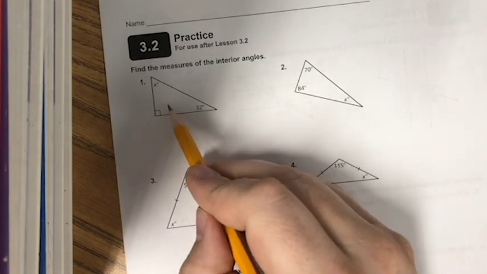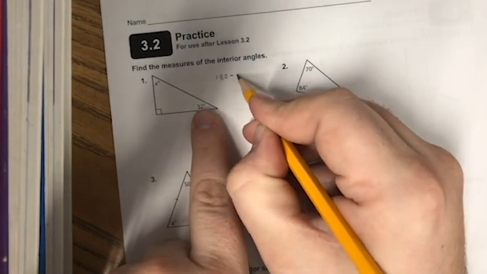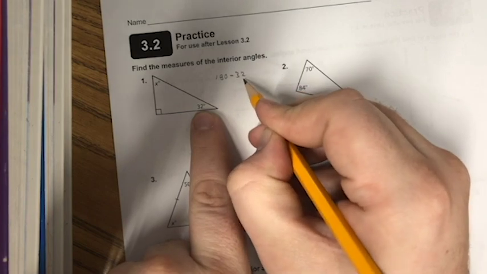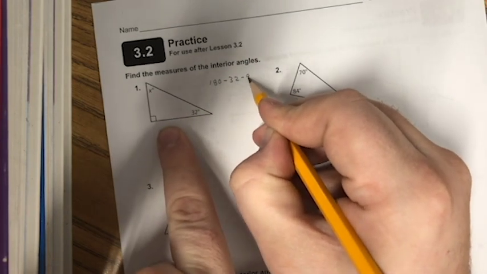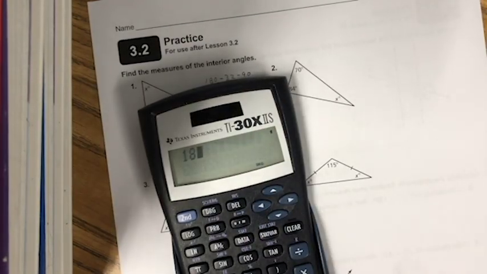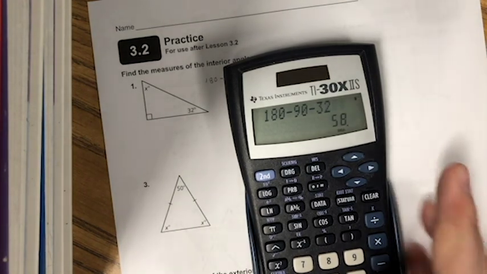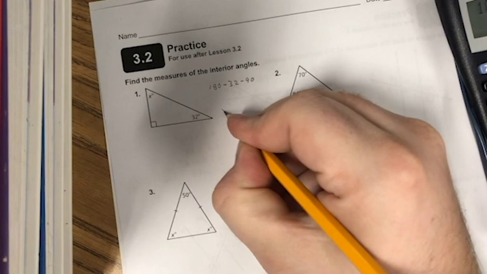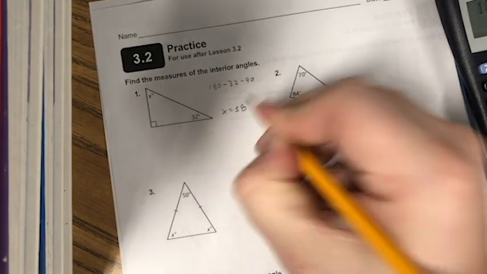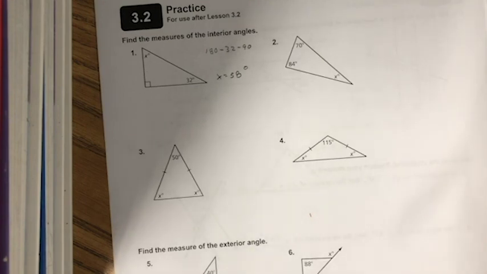So all I need to do is say 180 minus what I know, which is 90, minus 32. I get 58. So X is equal to 58 degrees. That's pretty straightforward.